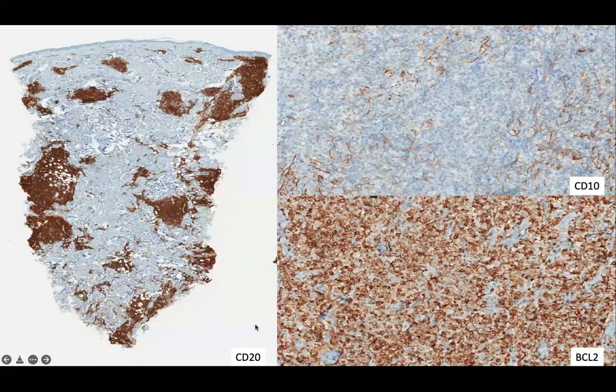So here is a low power biopsy demonstrating diffuse, nodular, and even some interstitial expression of CD20 within the marginal zone lymphoma. You can see the CD10 is lacking any kind of meaningful nodular architecture. So this is an unorganized CD10 expression, which would argue for a cutaneous marginal zone lymphoma. BCL2 is expressed in the majority of the neoplastic population of B cells.